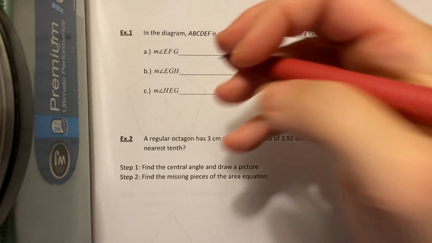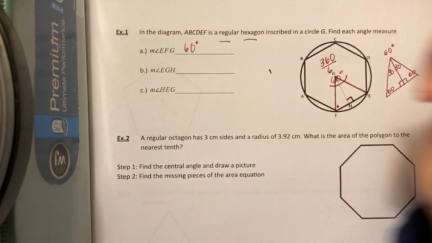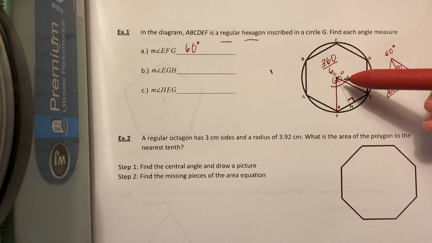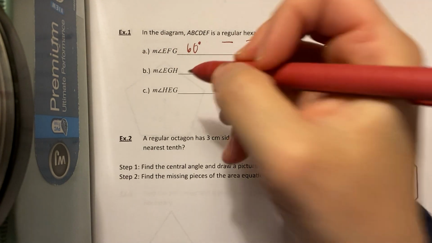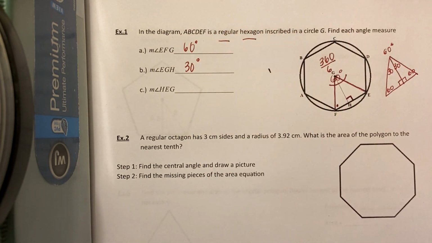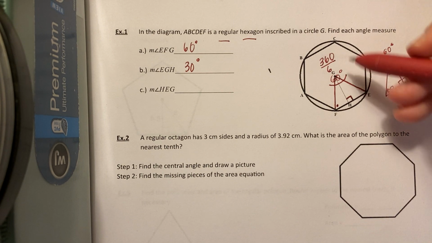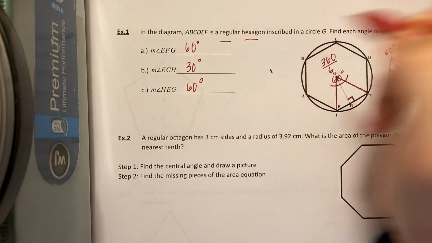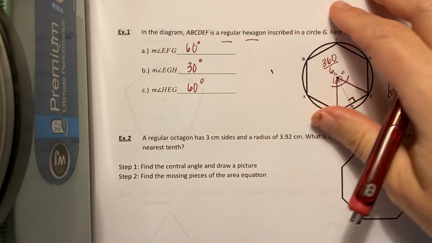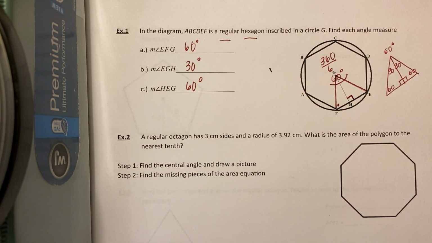Okay, EFG has to be one of my 60-degree angles. EGH is one of my 30-degree angles. And HEG is one of my 60-degree angles. These aren't always going to be 30s and 60s, but that's just kind of how this one worked out.